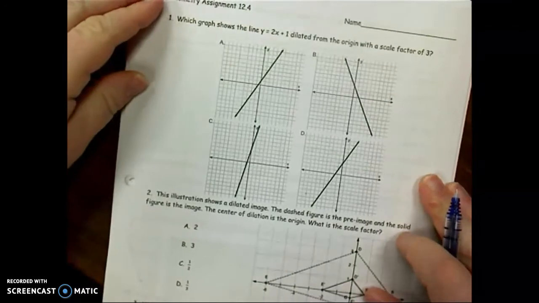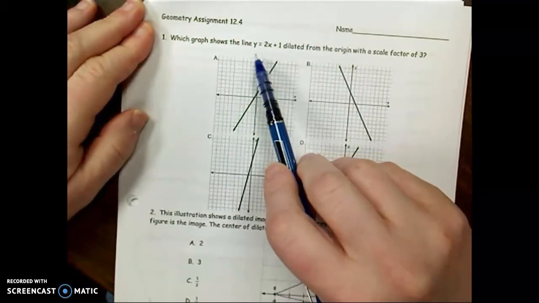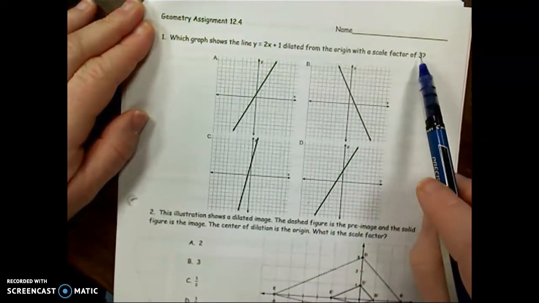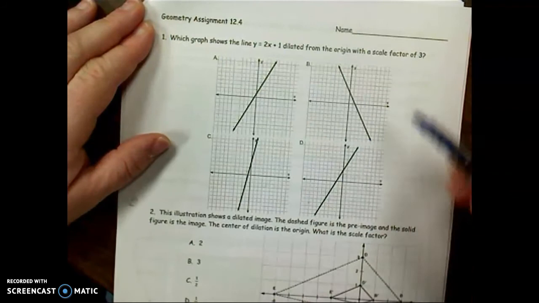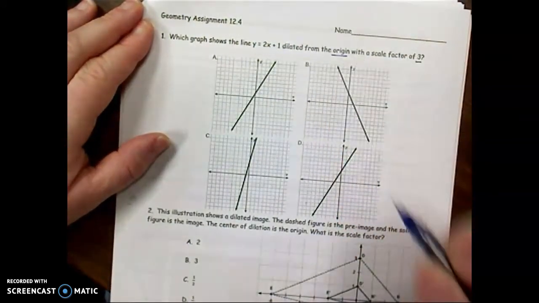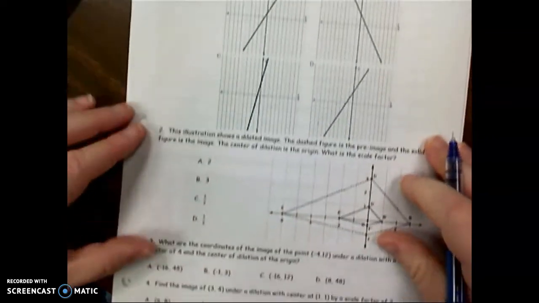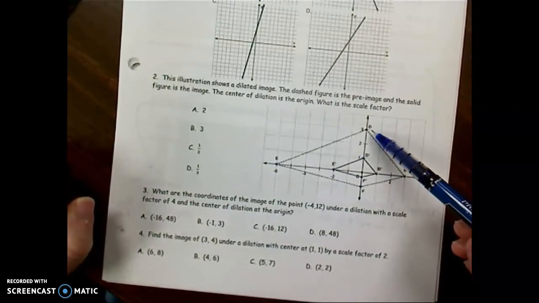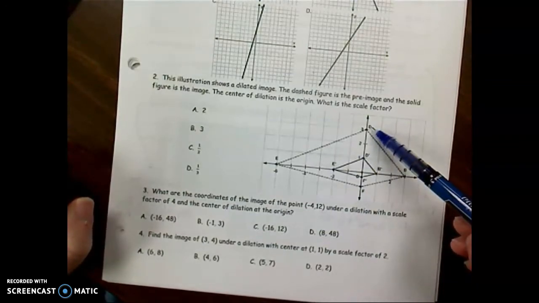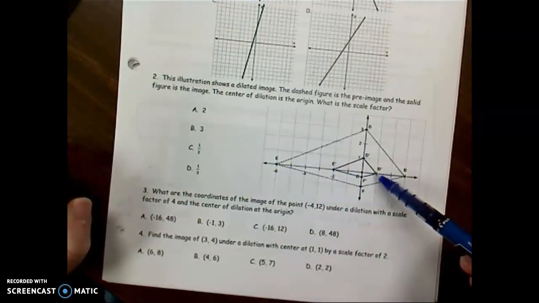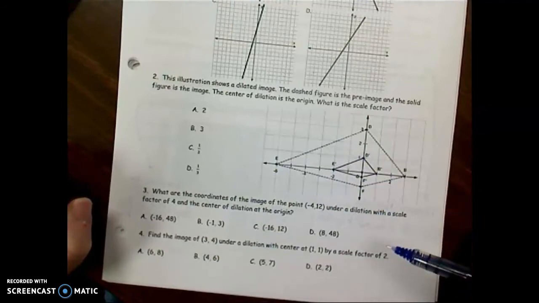Okay, so on your homework, I just want to point out a few things. Number 1, it might be really helpful to graph the line that's given in order to know which one of these is the correct dilation with a scale factor of 3. So remember, a scale factor of 3 is going to make your new line farther away from where you're dilating from, which is the origin. So keep that in mind. Number 2, I do want to point out to you to pay attention to which figure has the prime symbols and which one does not. So that means this bigger one is my pre-image. The smaller one is my image because it has the prime notation.